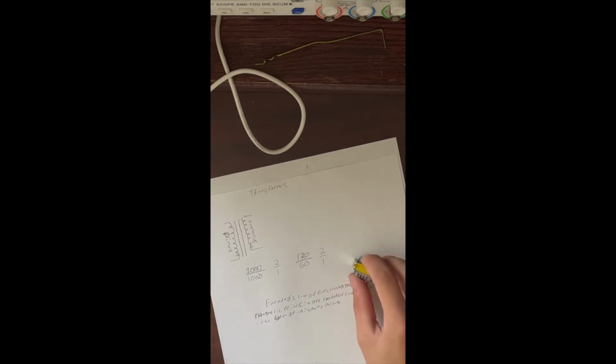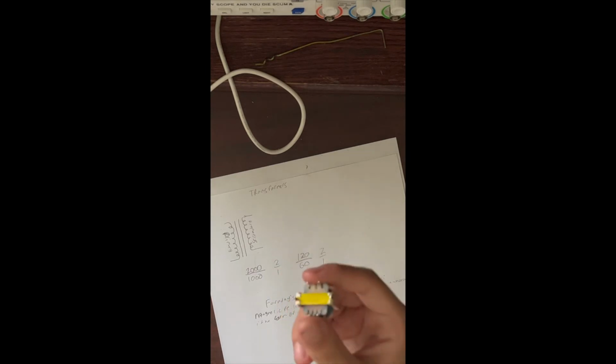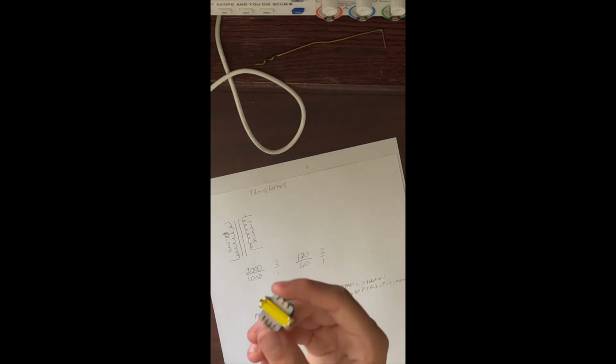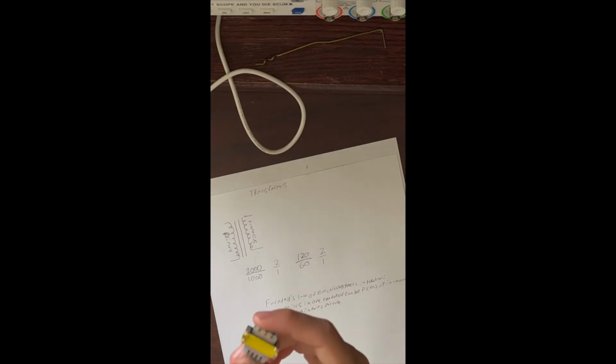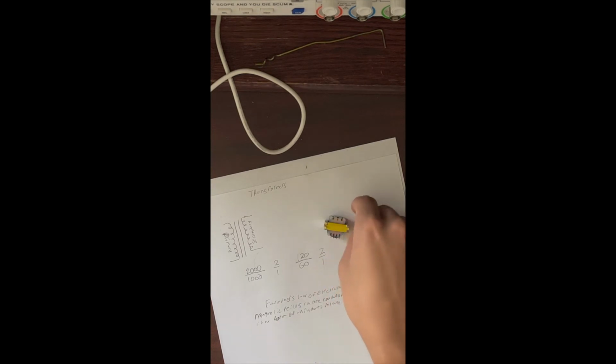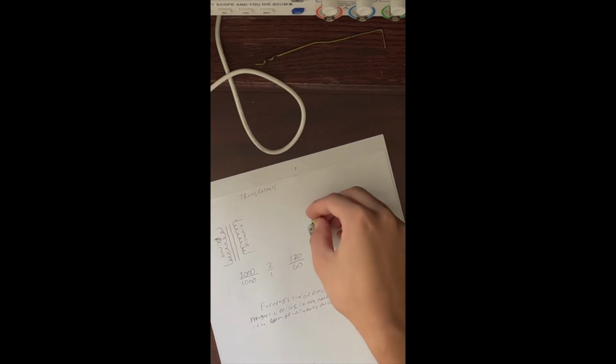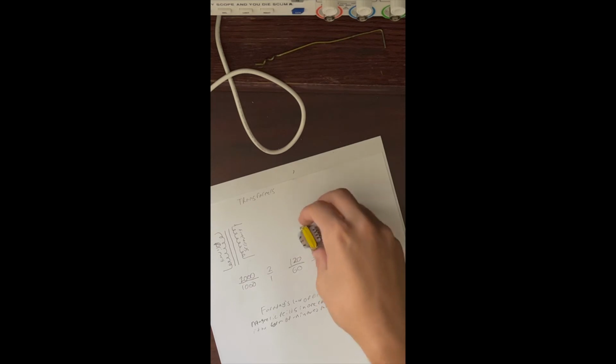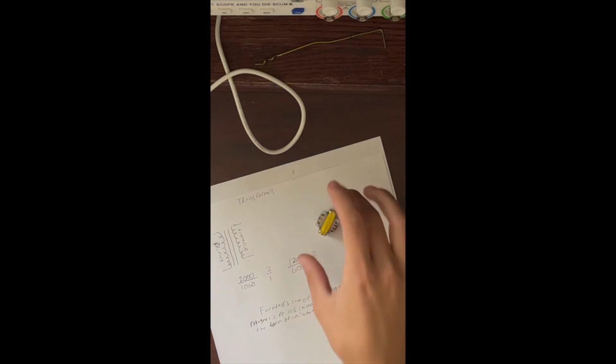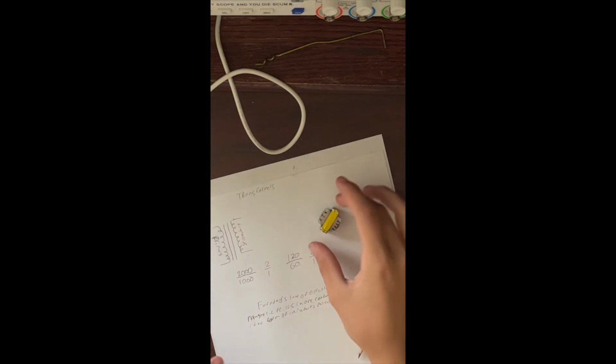But since this transformer is so small, we would not be able to put very much power into it at all. So the secondary is not going to pick up that very well, and the iron core helps to strengthen it.